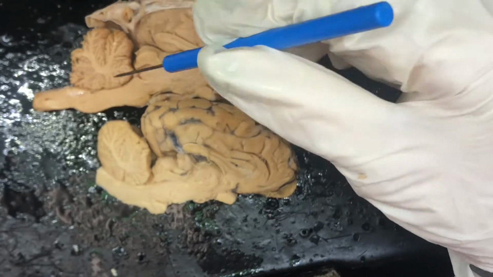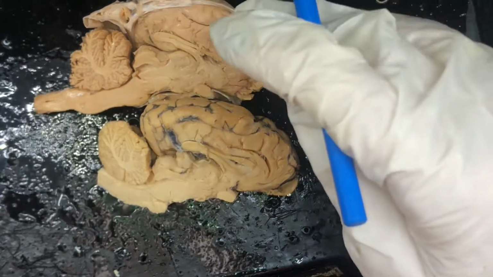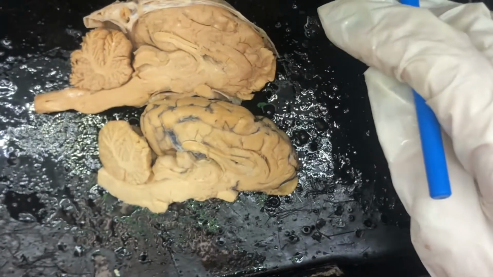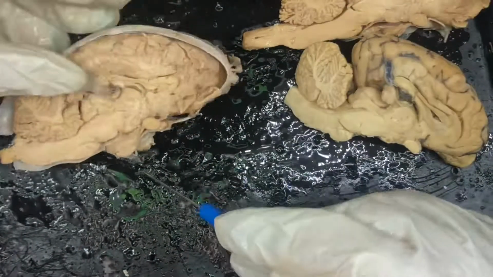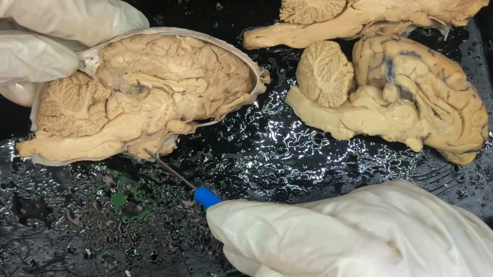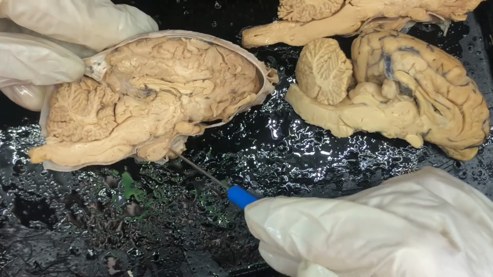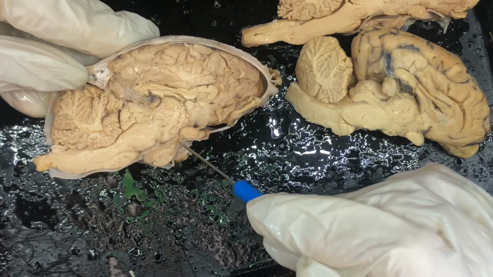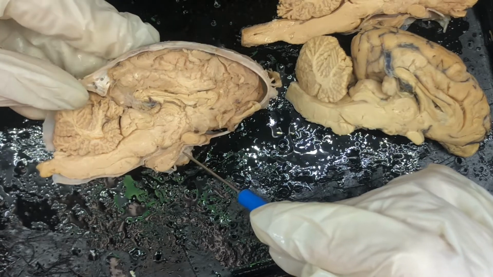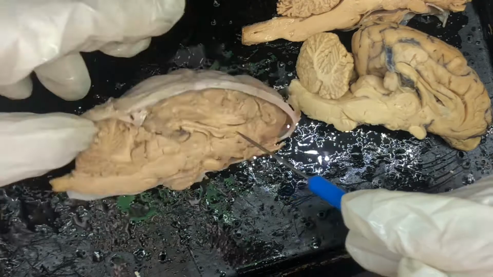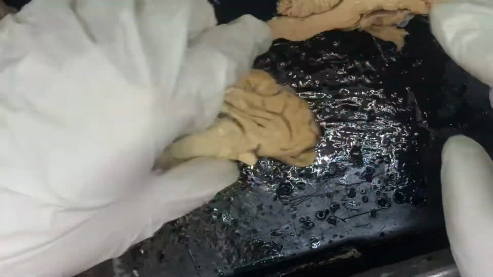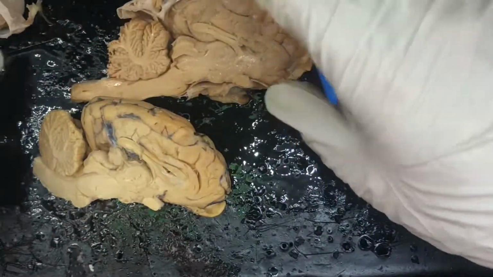We also have the infundibulum, which is what is connecting the hypophysis to the brain. So this is the hypophysis. The infundibulum is right here connecting it. And then we also have the cerebral aqueduct and lamina quadrigemina.